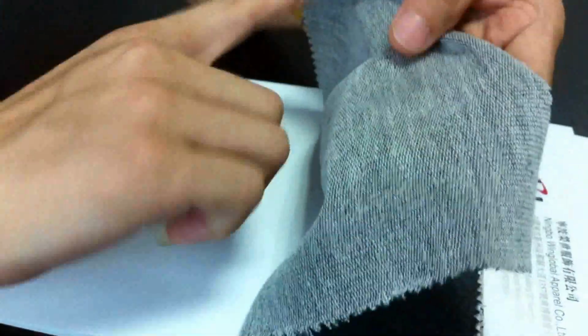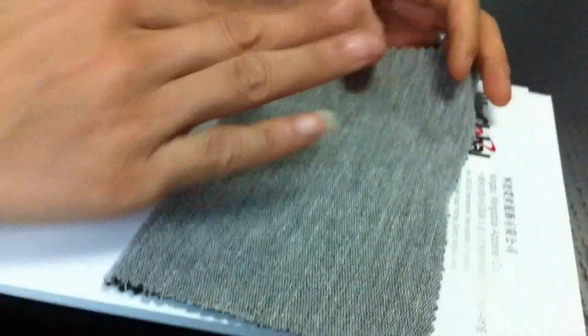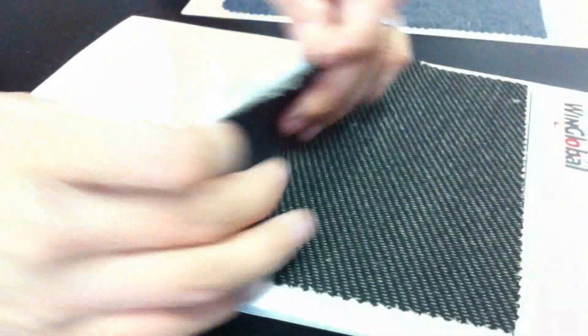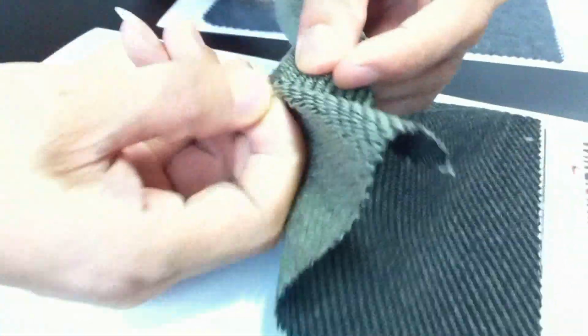And then we move to the fleece. For fleece, we can see the surface and back. The back is with loops, so we also call this loop back fleece. Since this one is colored, we can see the loops very clearly.